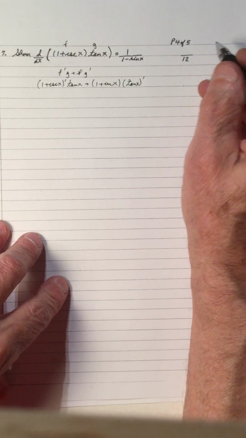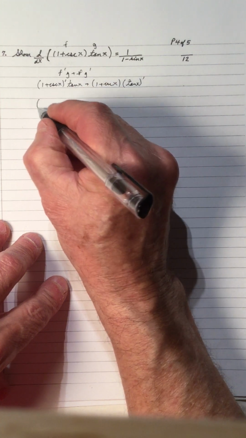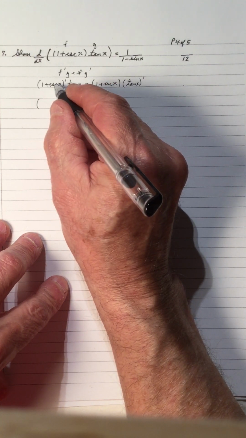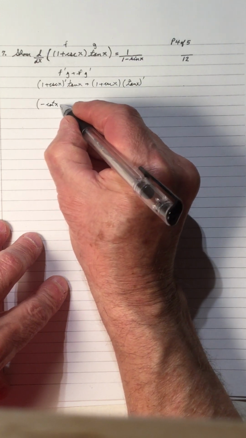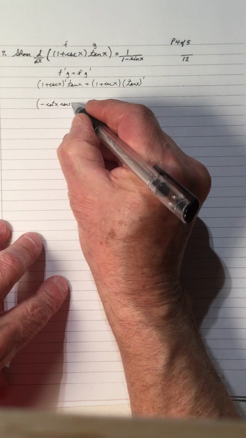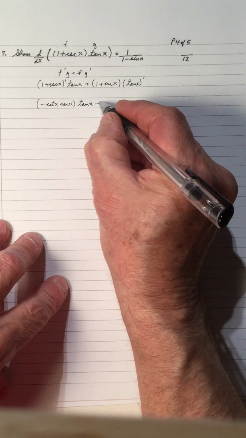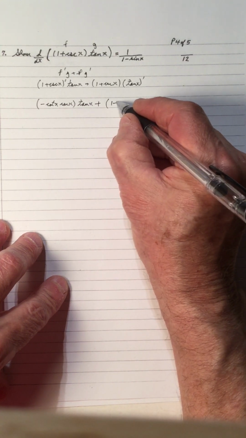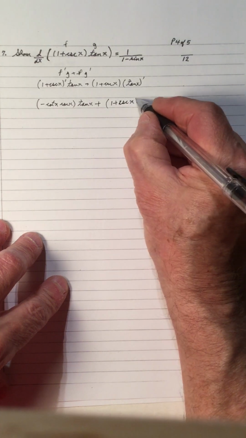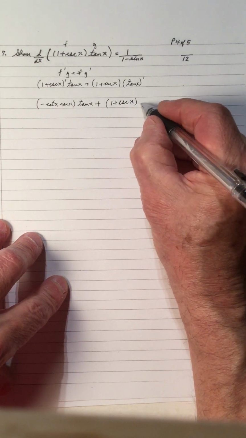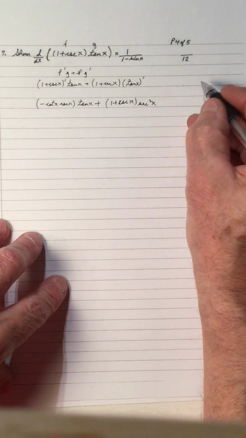Now, we do the derivative of 1. The derivative of 1 is 0. The derivative of cosecant is negative cot x cosecant x, times tan x, plus (1 plus cosecant x) and the derivative of tan is secant squared x.